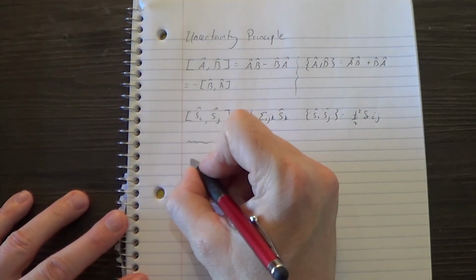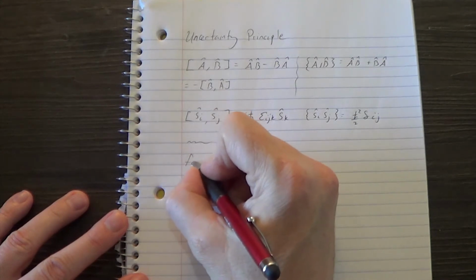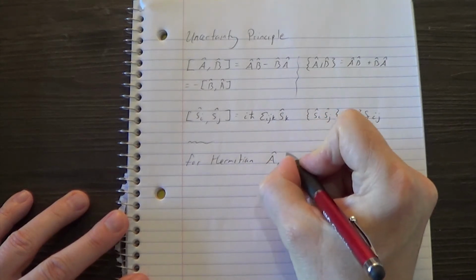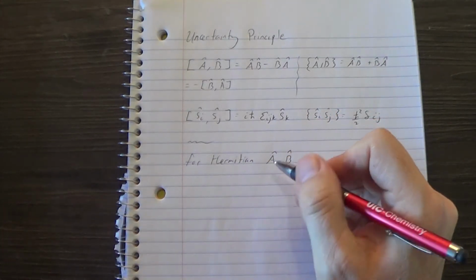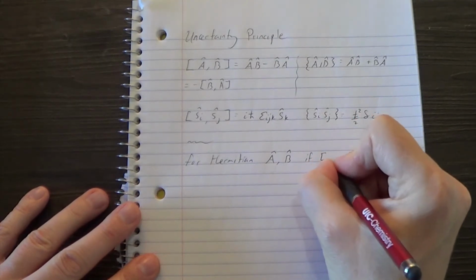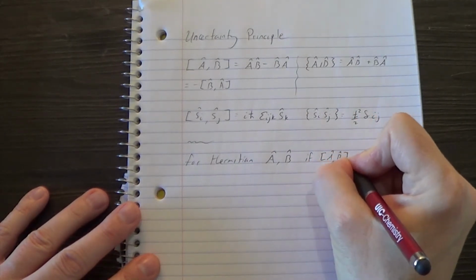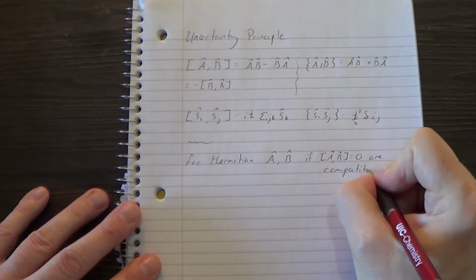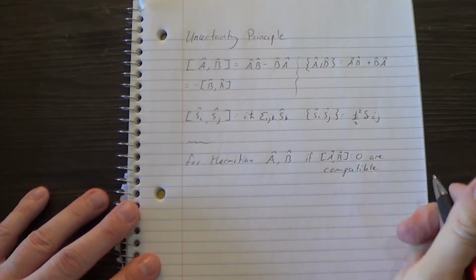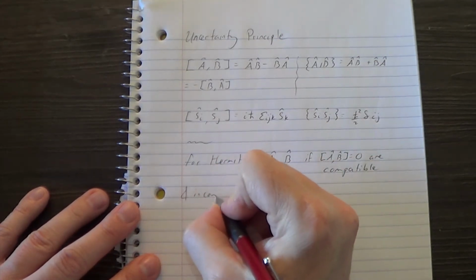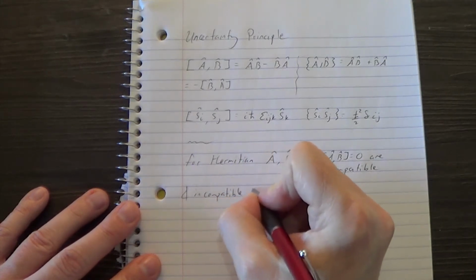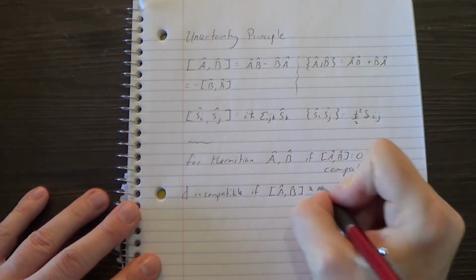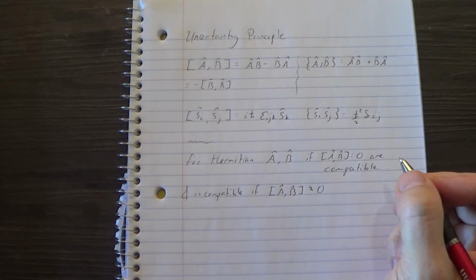But now what the uncertainty principle states is that for Hermitian operators A and B, and of course when I put a little hat that means operator, if the commutator is 0, they are compatible, and incompatible if the commutator is not 0. Okay. Now, so what does that mean?